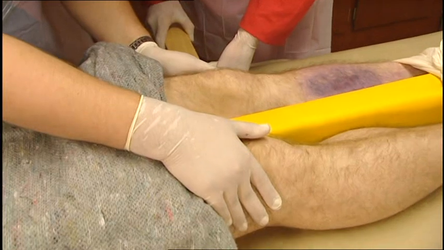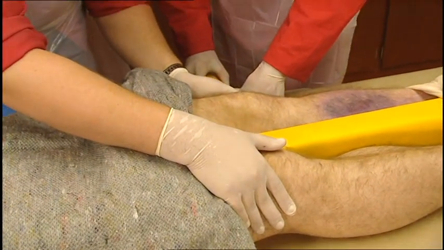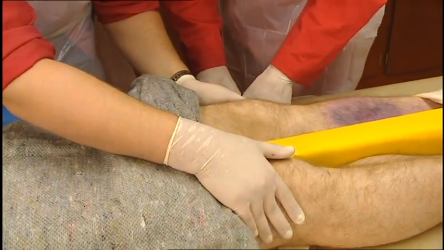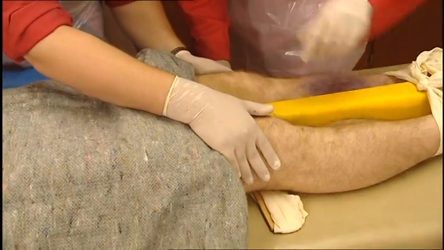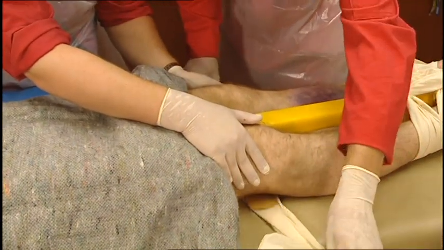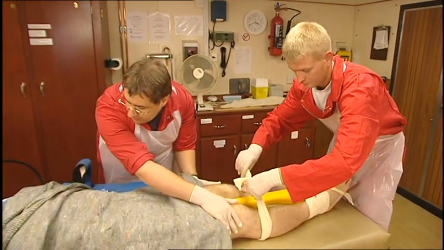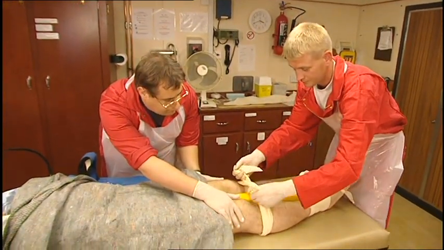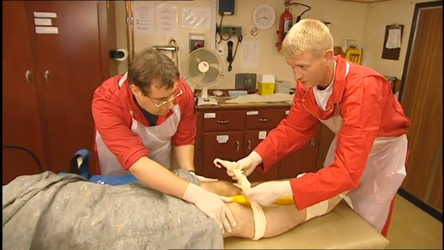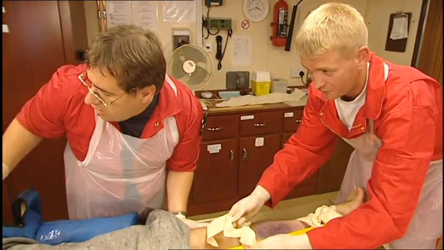Immobilization can be achieved initially by supporting either side of the fracture by hand. However, you can self-splint with the patient's own body. For example, tying the good leg to the broken leg with padding in between is a good method, and frees crew members to perform other tasks.